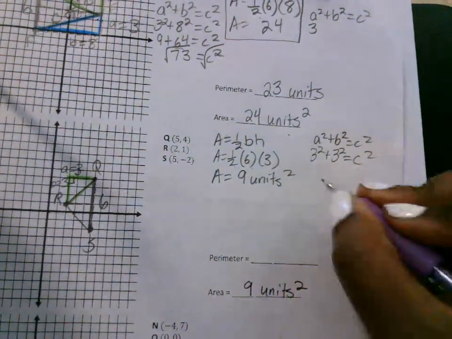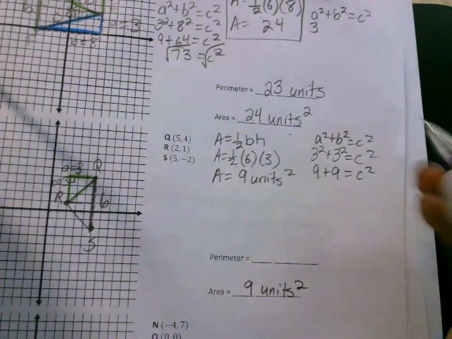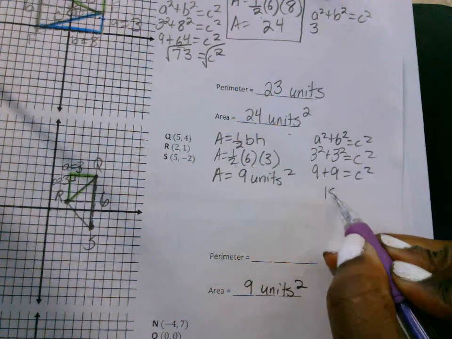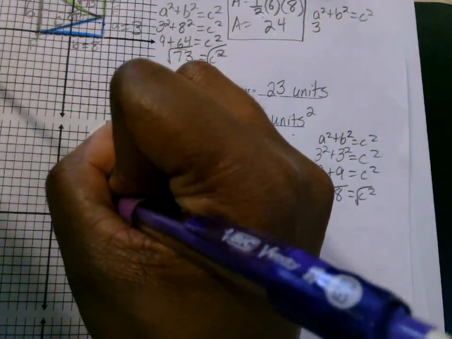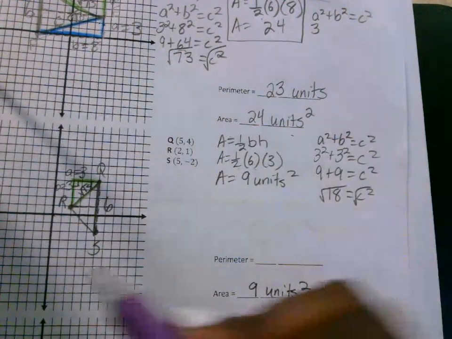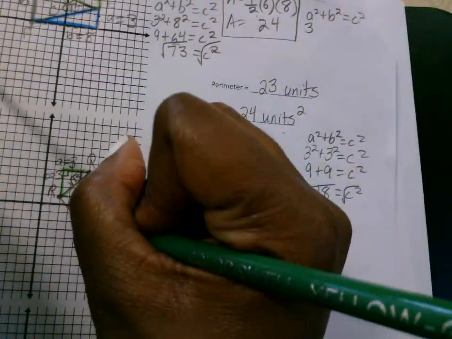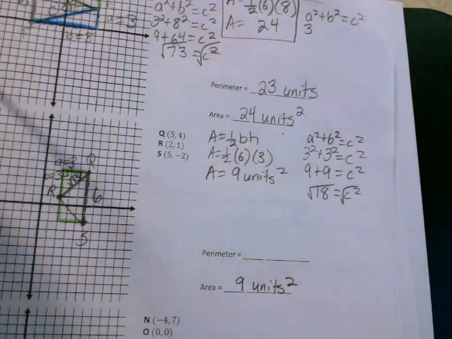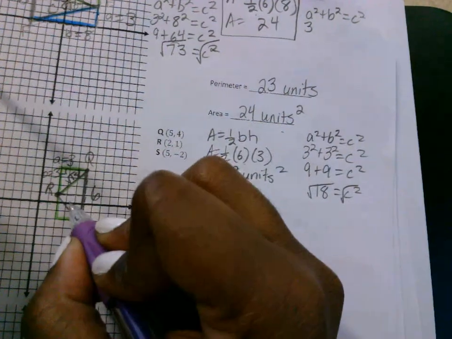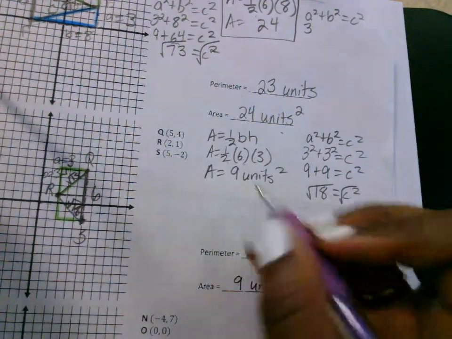So this is going to be 9 plus 9. What's 9 plus 9? 18. We're going to find the square root on both sides. I'm going to leave it as the square root of 18 so I can get an accurate answer. This one might be the same. Let's see. Is it? This is 1, 2, 3, 1, 2, 3. So it's the same, right? So this is going to also be the square root of what? 18. So let's add all the sides together.